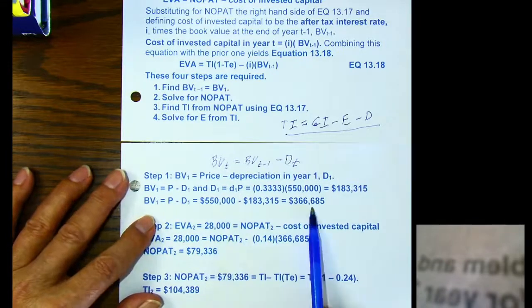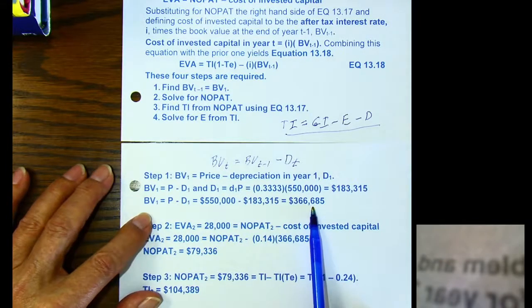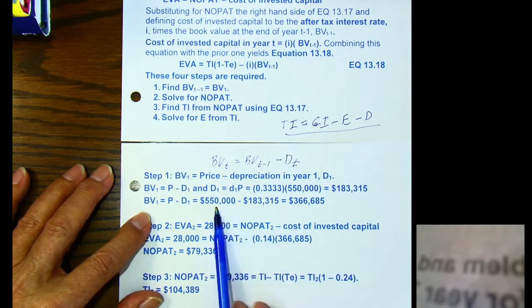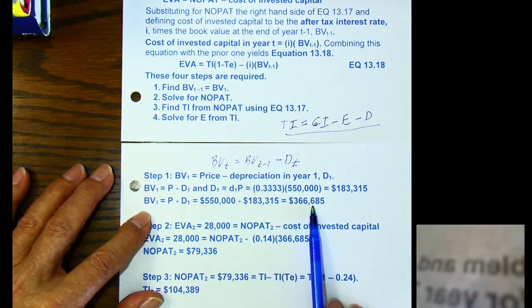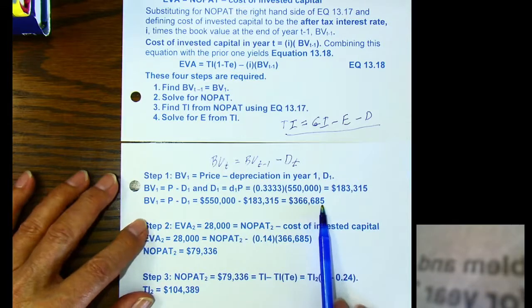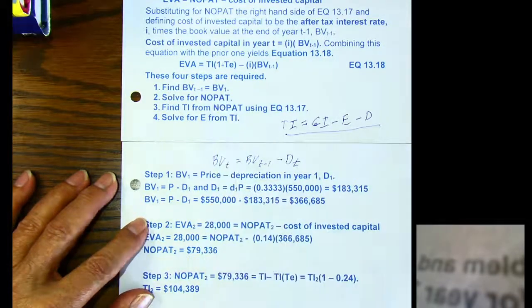So the book value after 1 year, you depreciated $183,315 out of the original $15,000. So your remaining book value is $366,685. So we know BV1. We did step 1.